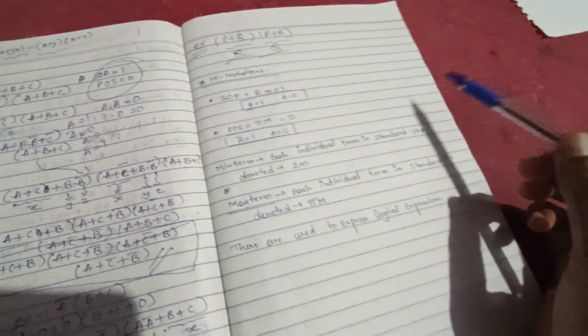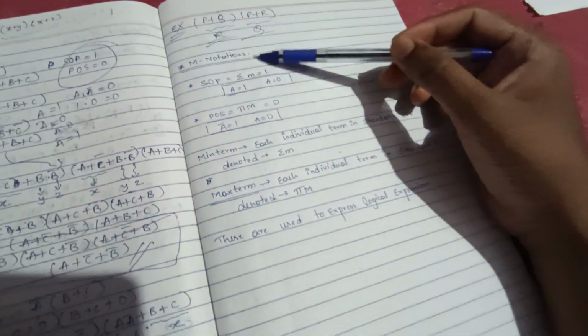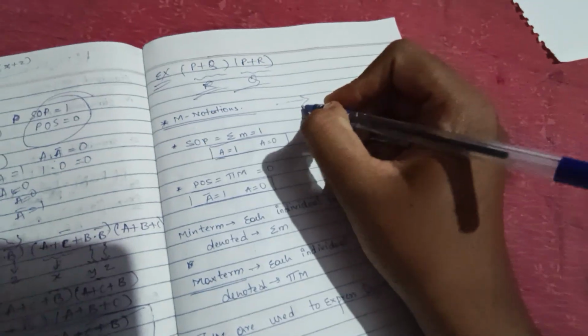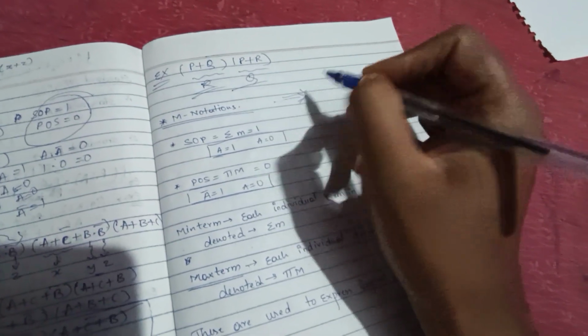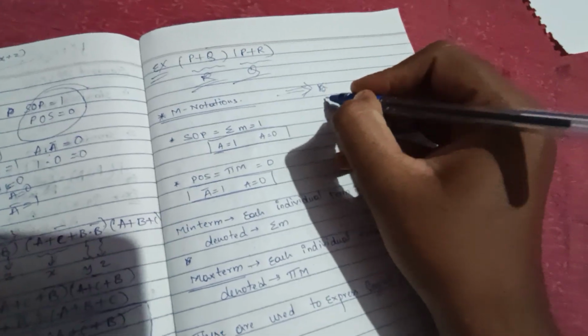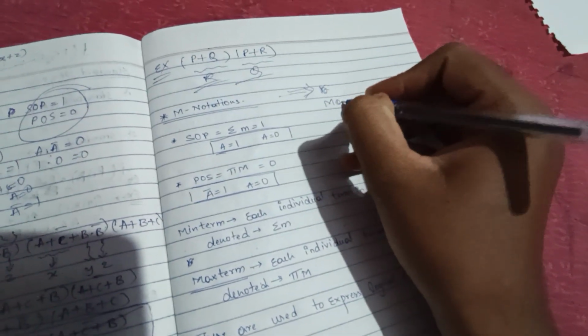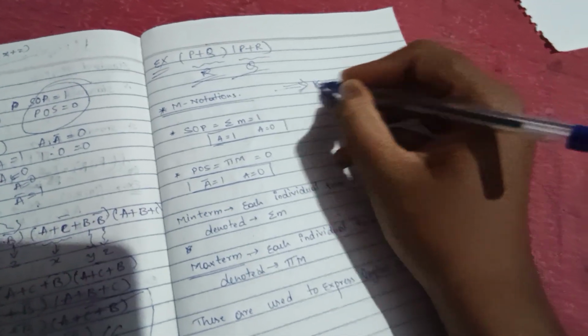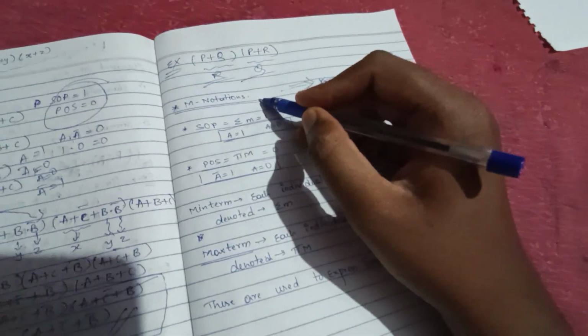So in this video I'm going to talk about something called M notation. In M notation there are two types: one is max term and another one is min term. These two things come under the M notation.